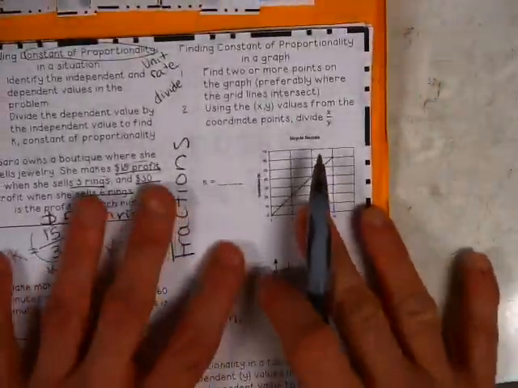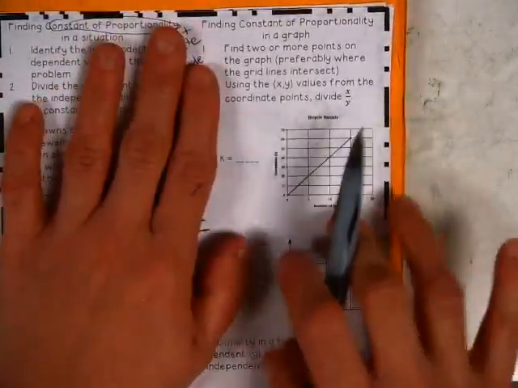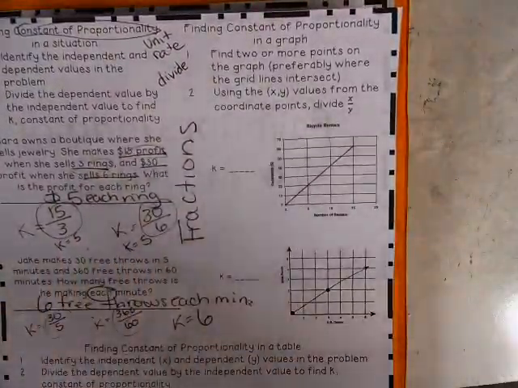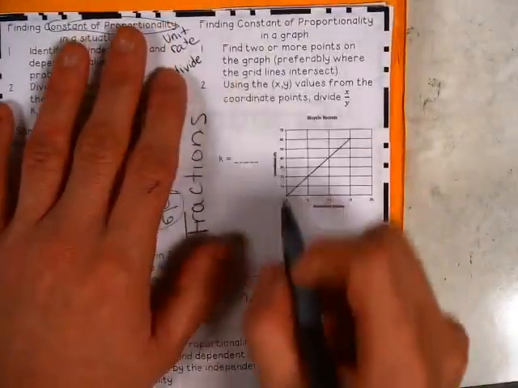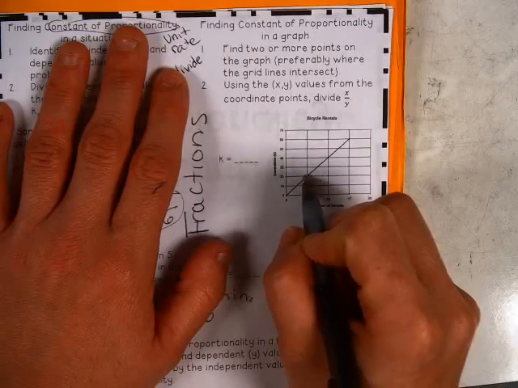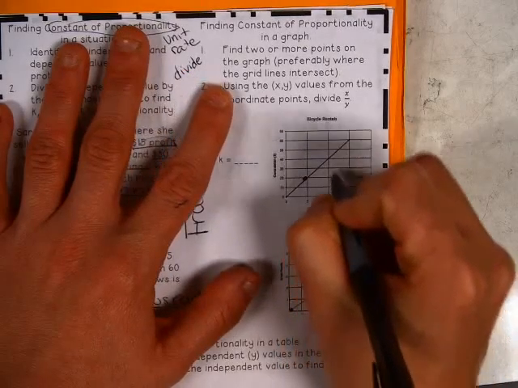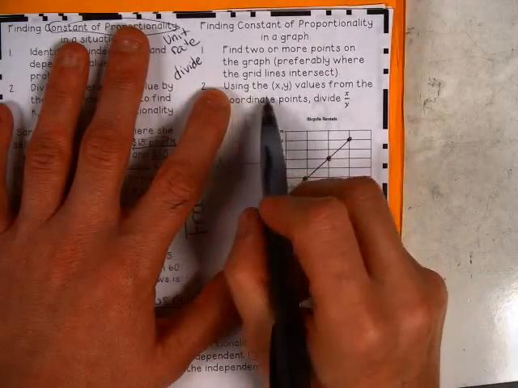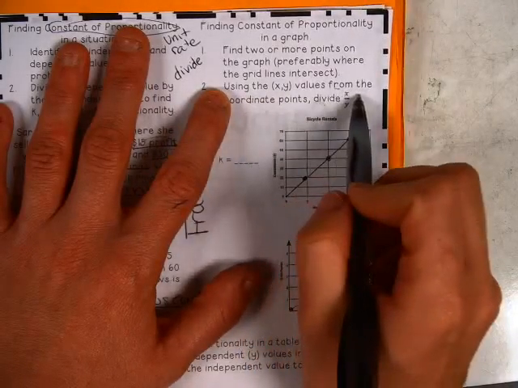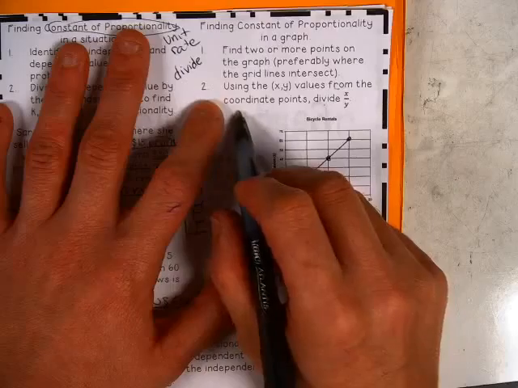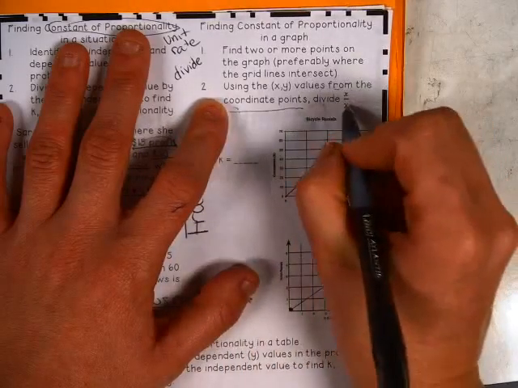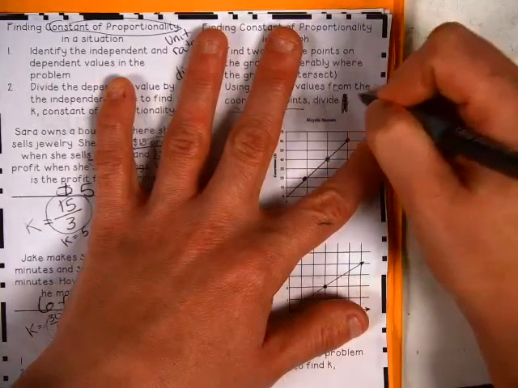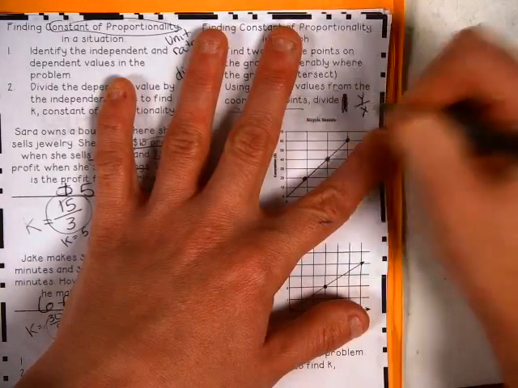Same thing goes here, but when you have it in a table, you have to find 2 or more points, preferably where it intersects with the line, like right here, and right here, and right here. Then you find the x and y values and divide. But this is incorrect. You do not divide x over y, you divide y over x.